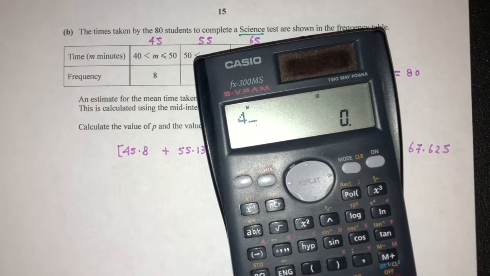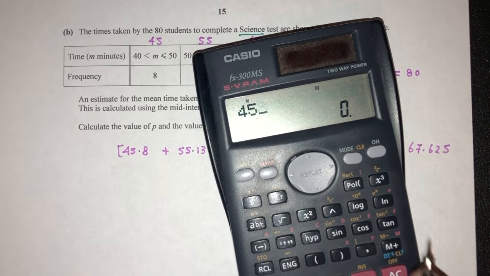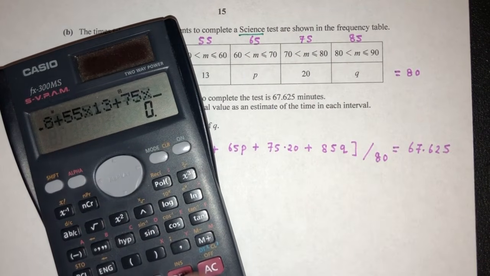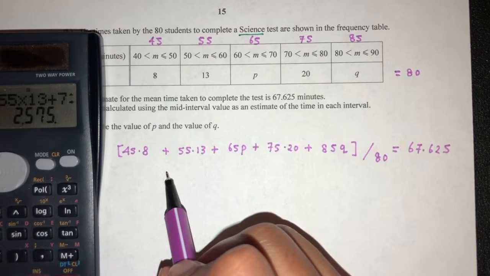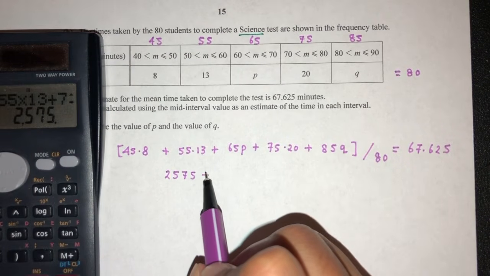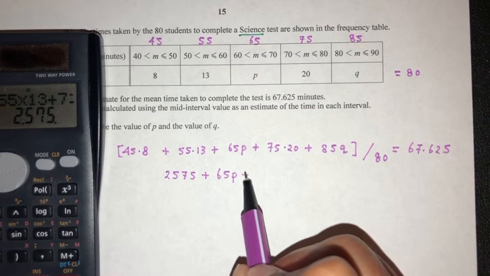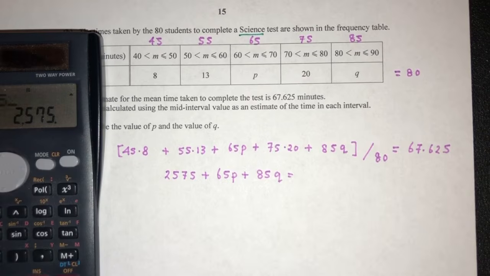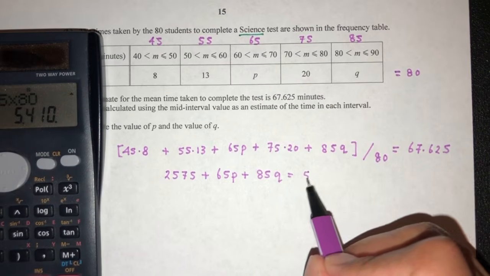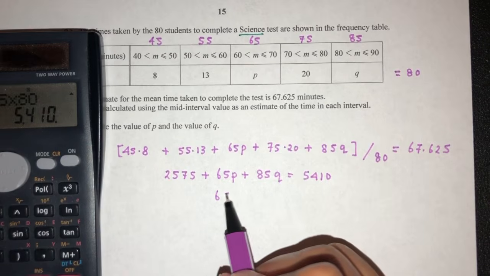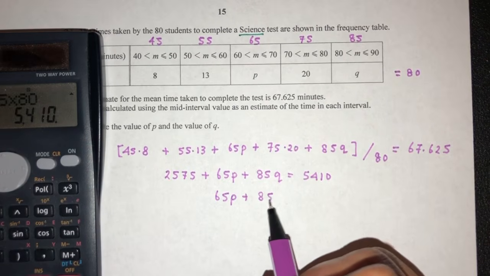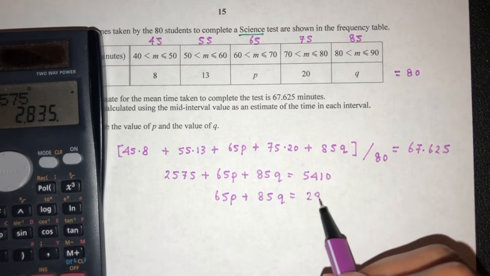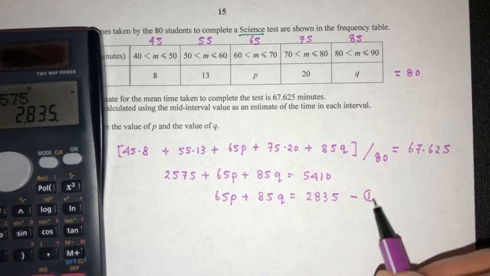So let's find out. 45 times 8 plus 55 times 13 plus 75 times 20, that will be 2575, plus 65p plus 85q is equal to, here 67.625 times 80, that will be 5410. So 65p plus 85q, that will be 2835. That is my equation number 1.